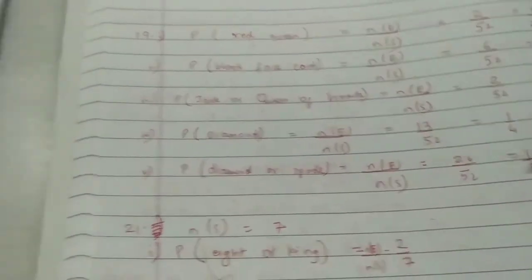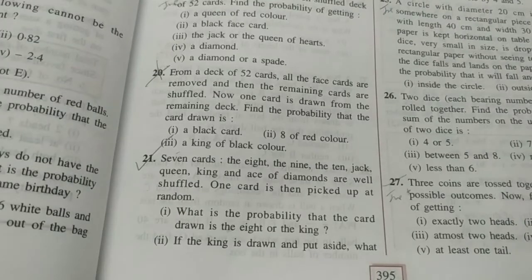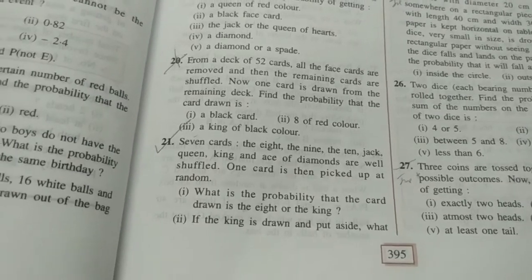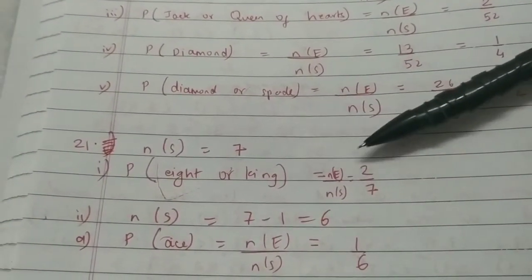Now, the 21st sum. There are 7 cards. 8, 9, 10, Jack, Queen, King, and Ace. All of diamonds. So totally how many cards? 7. Roman number 1. What is the probability of picking up an 8 or a king? So out of the 7 cards, 8 or a king would be 2 cards. So the probability is 2 upon 7.